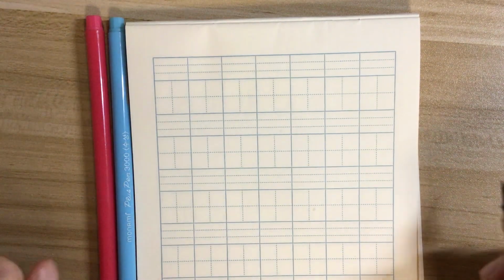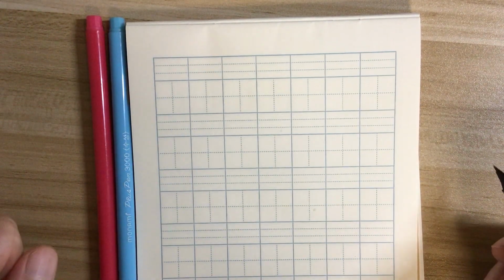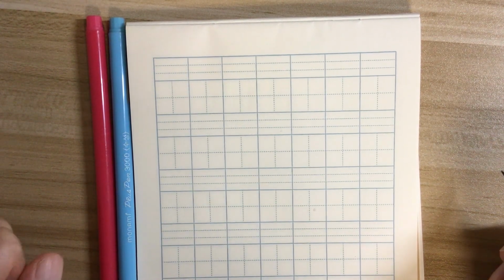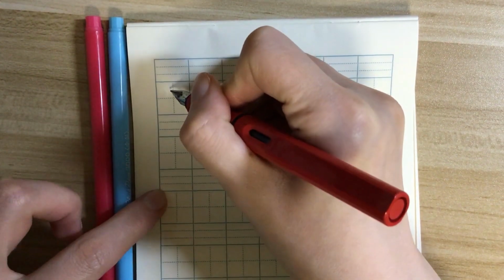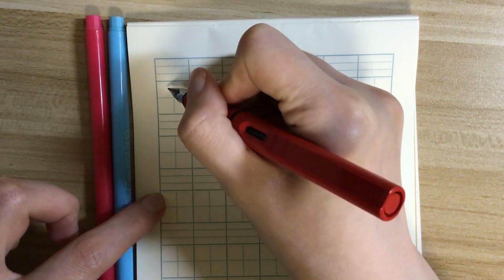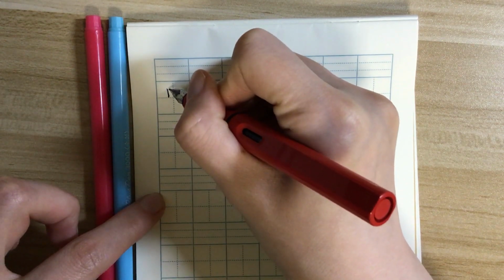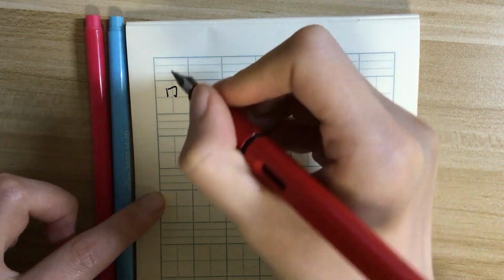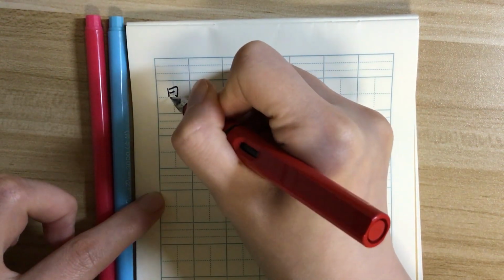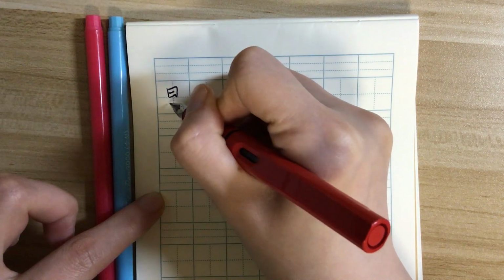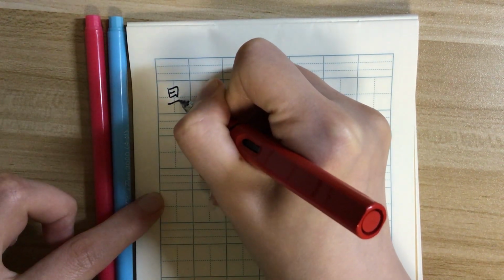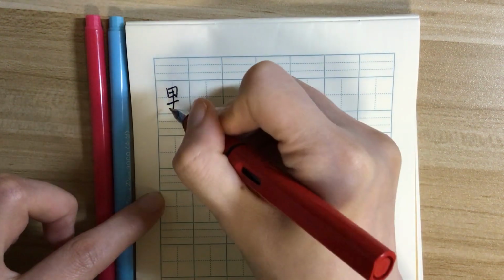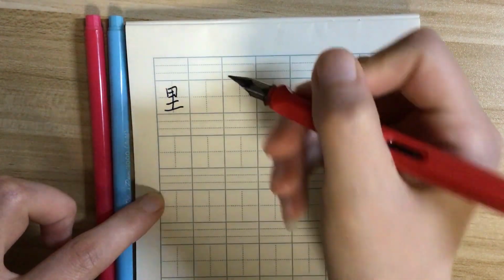The first character we are going to write today is 里. It means inside. Now pay attention to the stroke order. 里, the first stroke is a vertical stroke, and a horizontal stroke with a downward turn and a hook, and a horizontal stroke, and another horizontal stroke, and then a vertical stroke, and one last horizontal stroke.